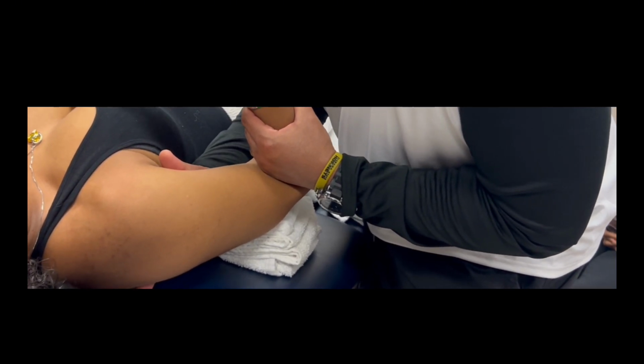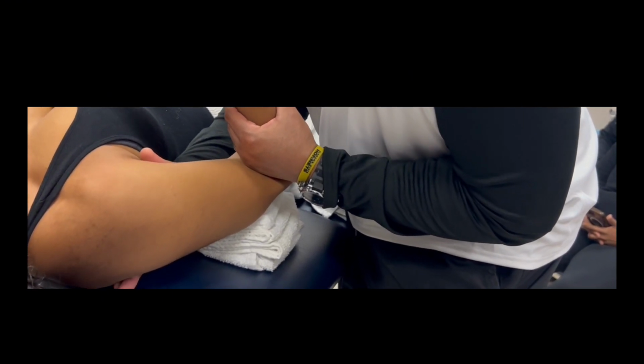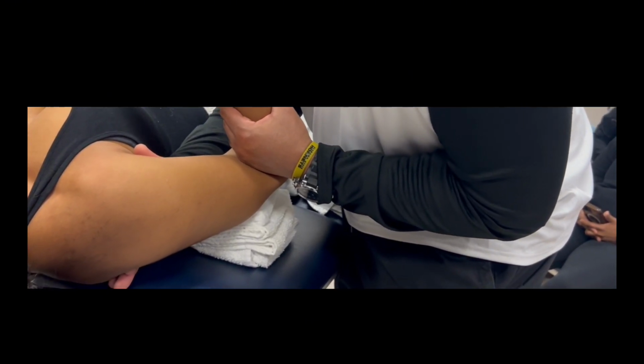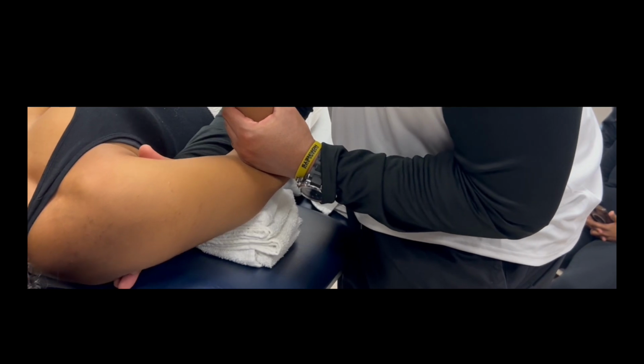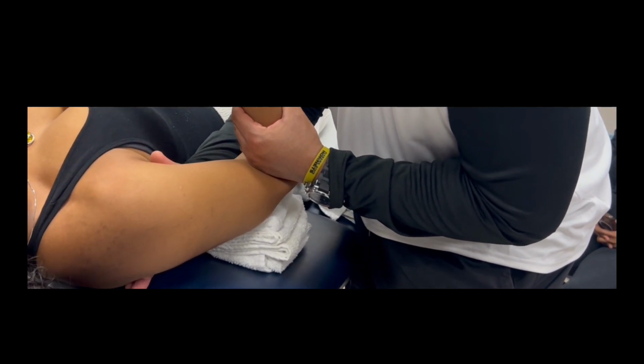What kind of amplitude is this? So I'm oscillating between grade 3 and 4. Y'all see that? There's a very small amplitude in it, small distance. But this yields mechanical effects. Anterior glides, inferior glides. What else can we do?